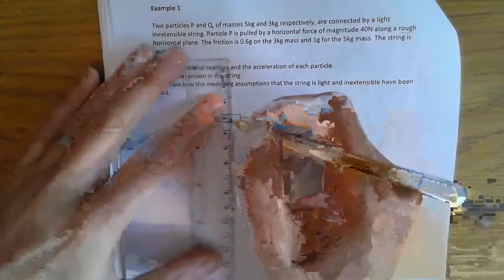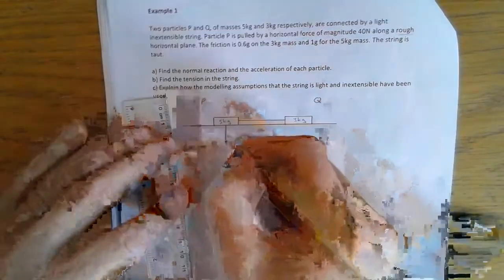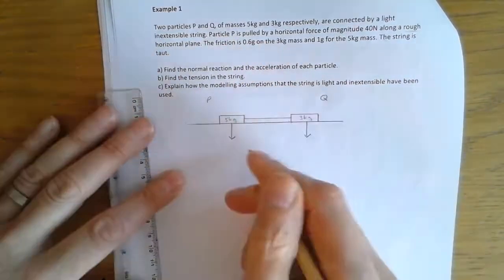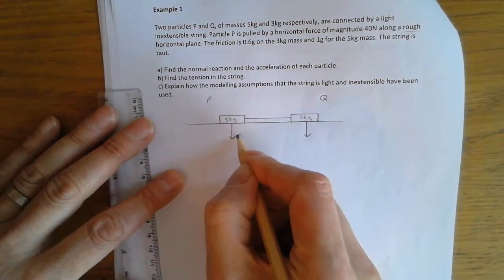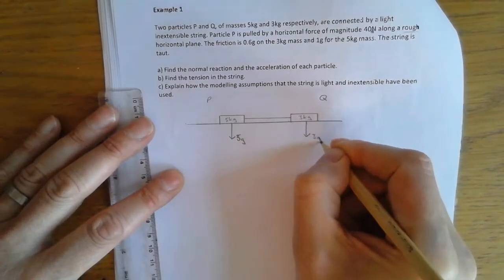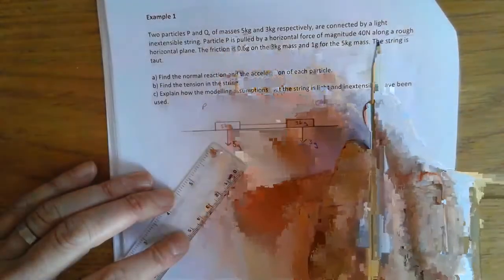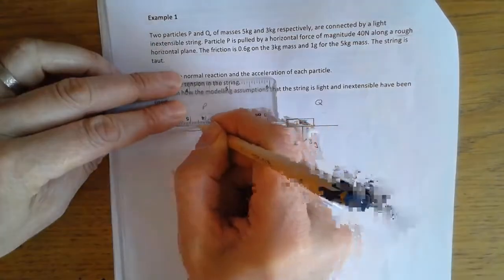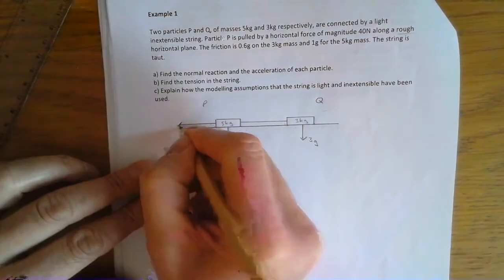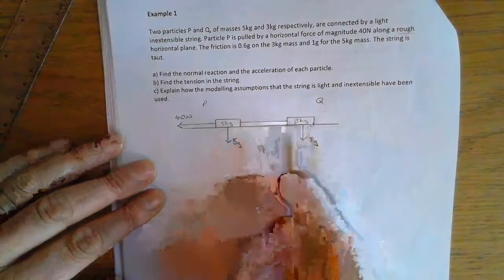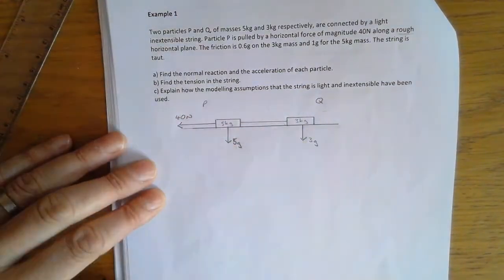Okay, so this implies there is a force acting down on each one. So on P it's 5G, on Q it's 3G. Right, so particle P is pulled by a horizontal force of 40 newtons, so actually it's going to be going this way here. So there's my 40 Newton force, and that is sort of towing Q.